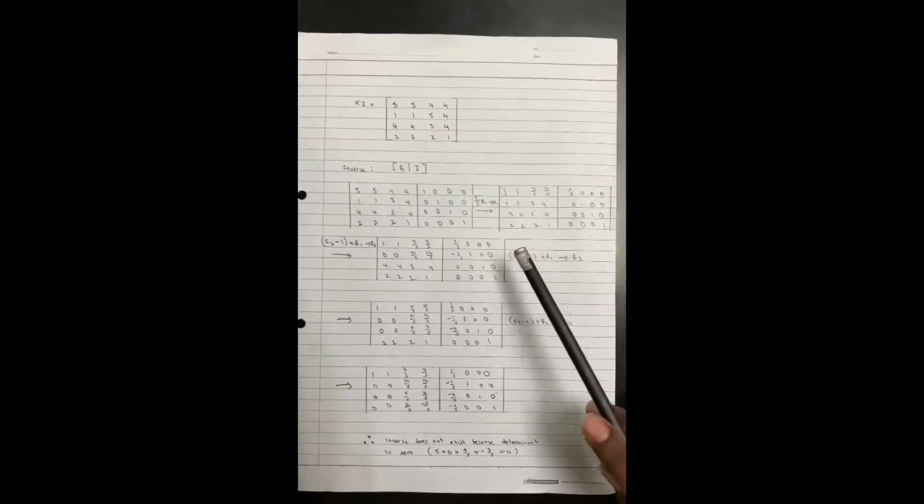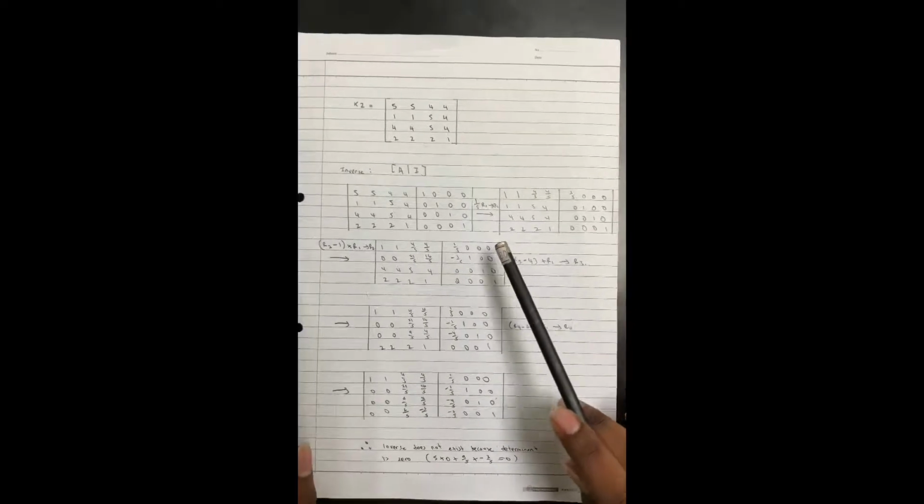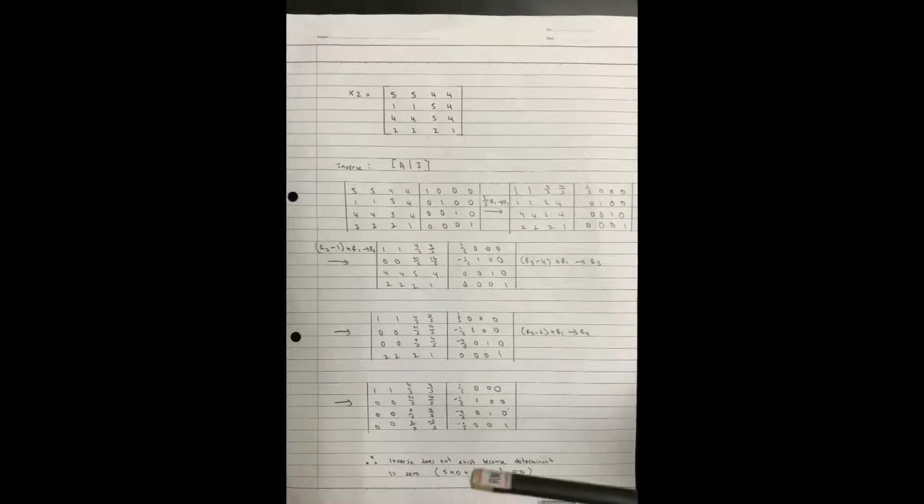So we have to proceed with the row operations until the identity matrix appears on the left of the vertical line. So as you can see here, we can only perform the row operations up to a certain point, until here. As the determinant is 0 and the inverse does not exist, we cannot multiply the inverse of K2 with P to get the code.